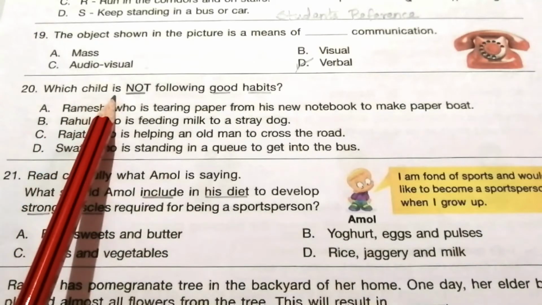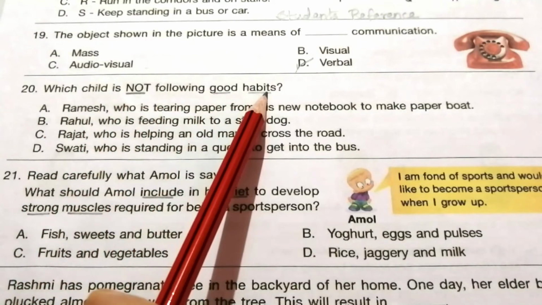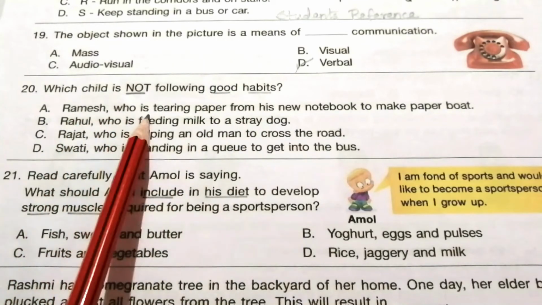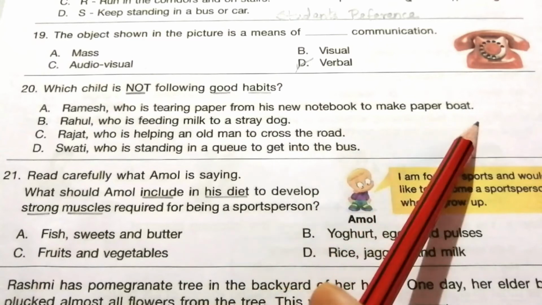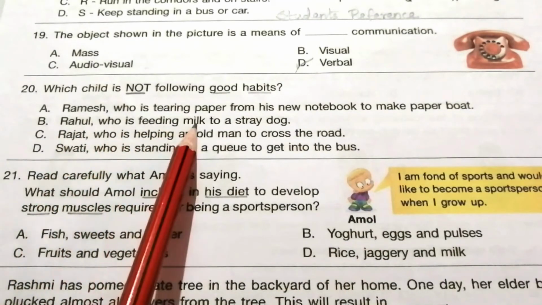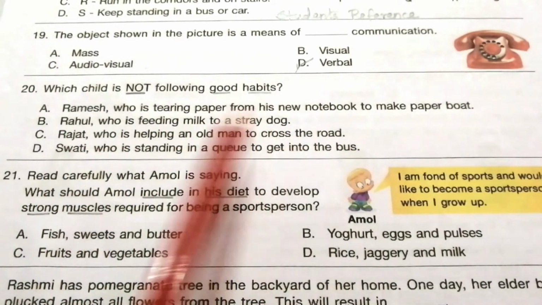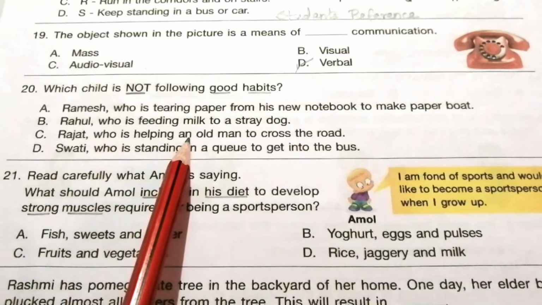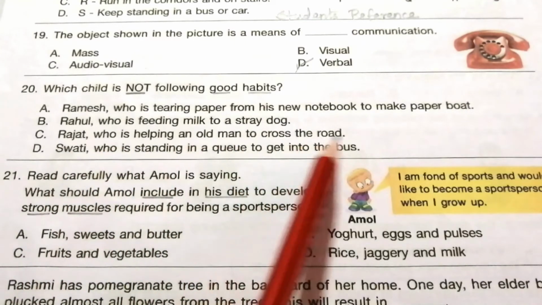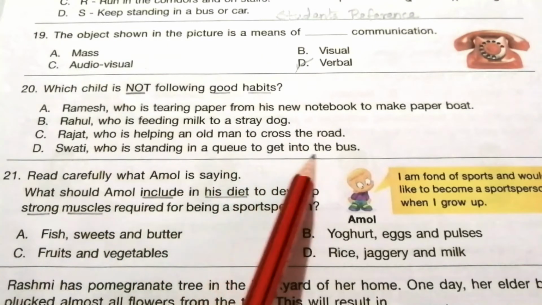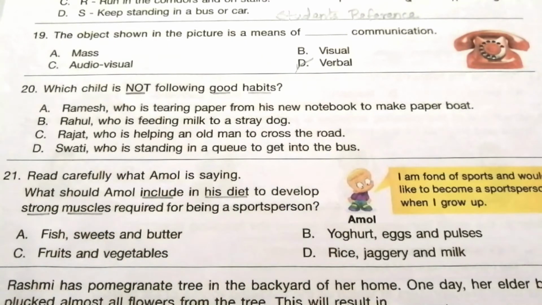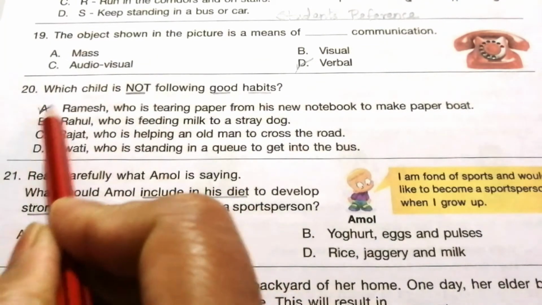20. Which child is not following good habits? Ramesh, who is tearing paper from his new notebook to make a paper boat. Rahul, who is feeding milk to a stray dog. Rajat, who is helping an old man to cross the road. Swati, who is standing in a queue to get into the bus. So here the correct answer is A.